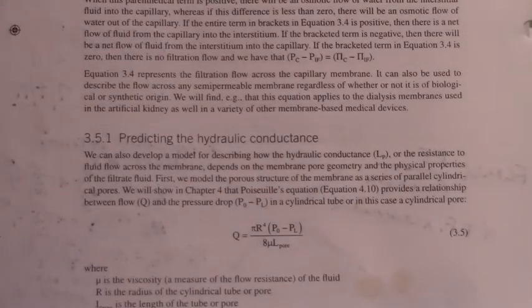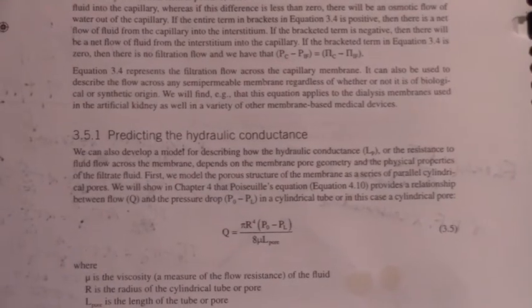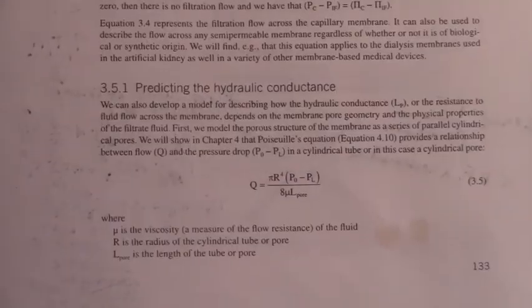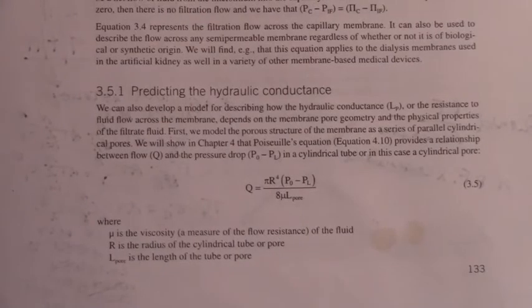Okay, the next thing we want to talk about is how do we predict the hydraulic conductance. Now, a lot of times when you're designing things, design's a process. It goes from conception through preliminary designs, through the building of prototypes, and then further testing, and finally you get to the product that you want to sell. And then as time goes on, you got to refine the product based on feedback from your customers.